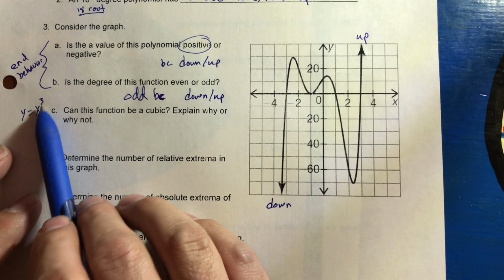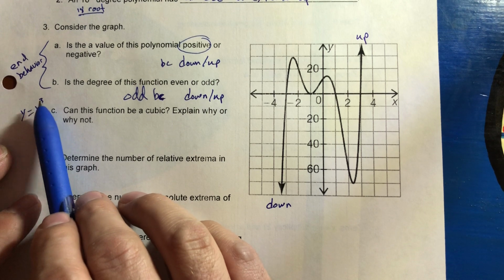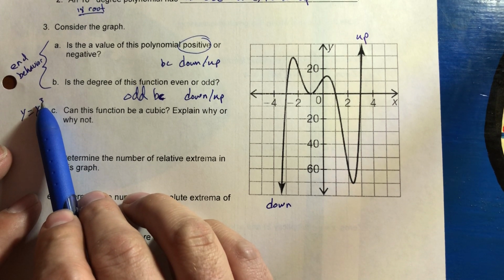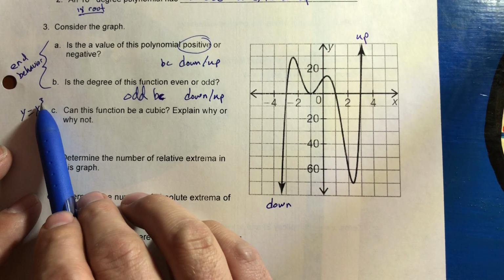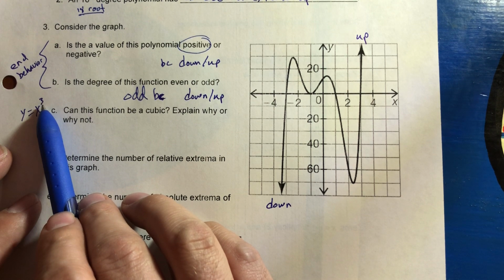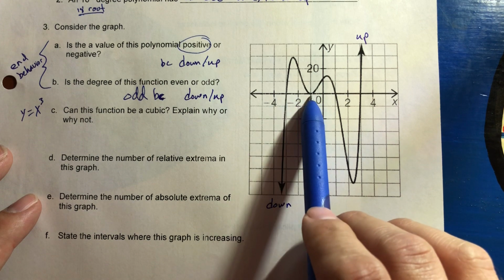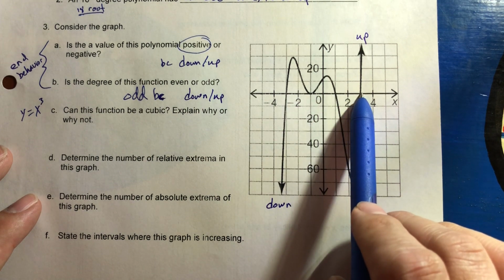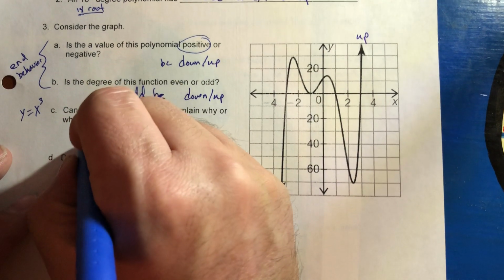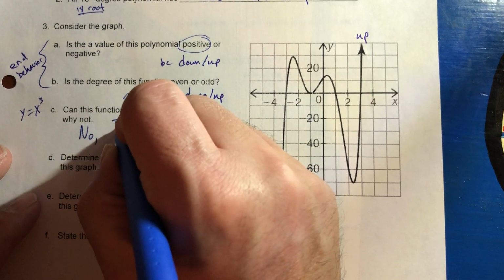If I know that I have a cubic function, degree 3, then that means I should have at most three roots or x-intercepts. This one has 1, 2, 3, 4. So we can say no, and one reason is too many roots.